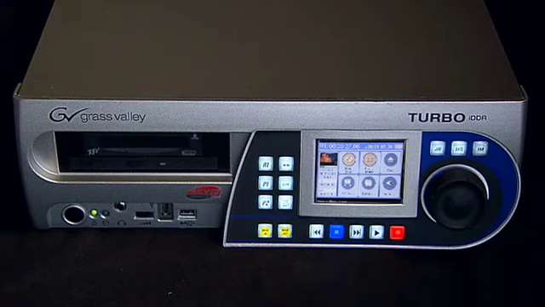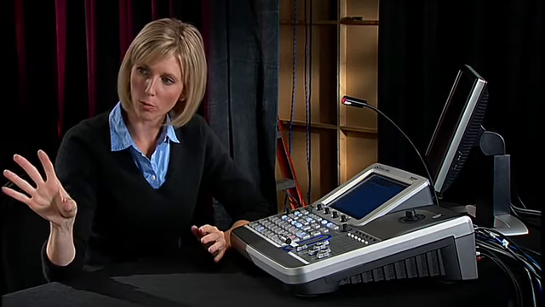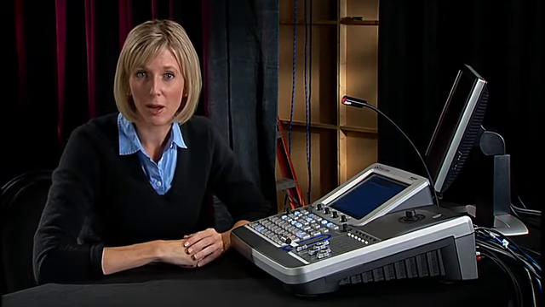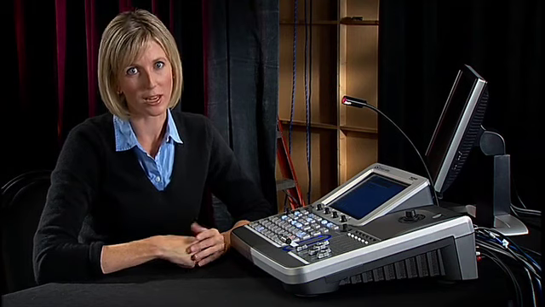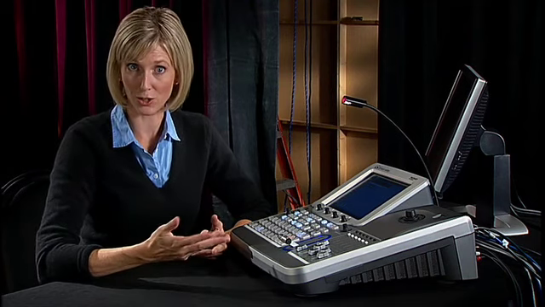One of Indigo's most interesting and powerful features is its ability to interact with external media player devices. Here we have set up one such device, the Turbo Digital Disc Recorder, also from Grass Valley. Stored on the Turbo are several video clips. By remotely controlling the Turbo, we can incorporate these clips into our presentation.